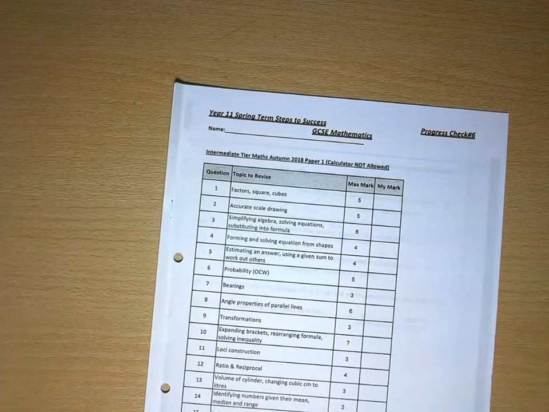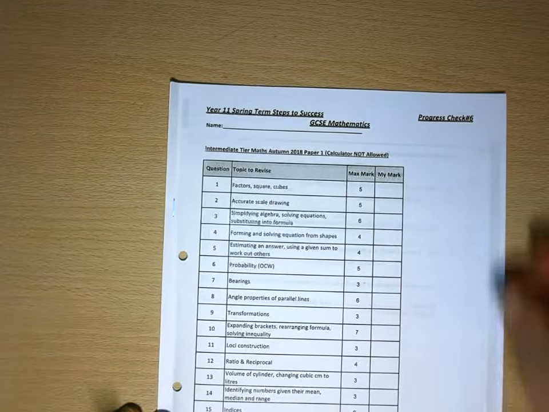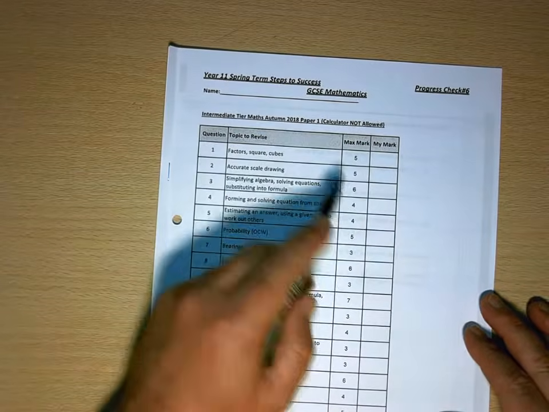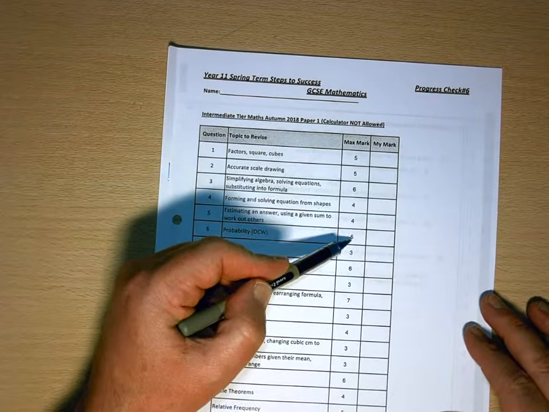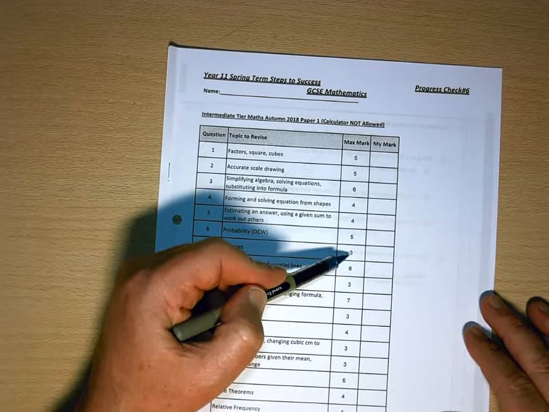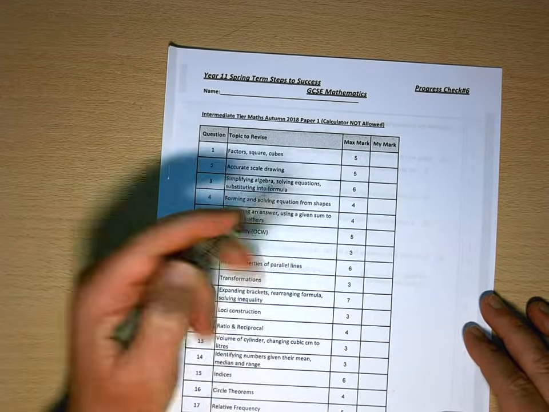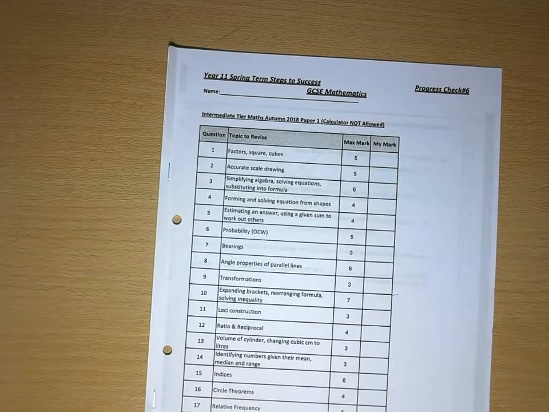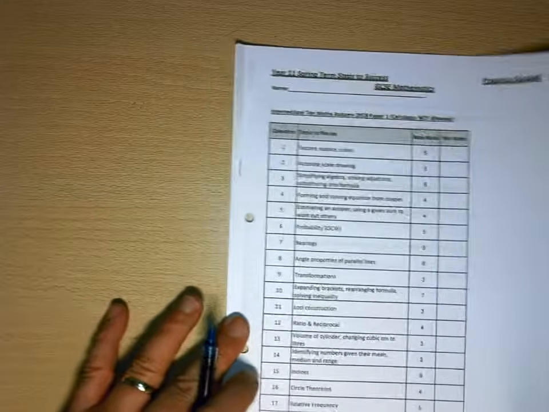Alright, in this session I'm going to work through the solutions to the intermediate paper 1 from November 2018. First 40 marks, if we're looking for that critical C boundary, we got 5, 10, 20, 29, 32, 38, 41. So if we get beyond question 9, maximising our marks, then we're in a strong chance of a grade C.